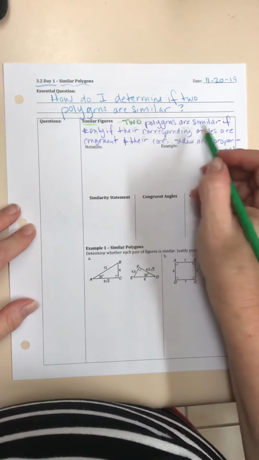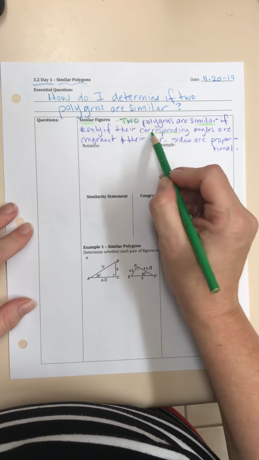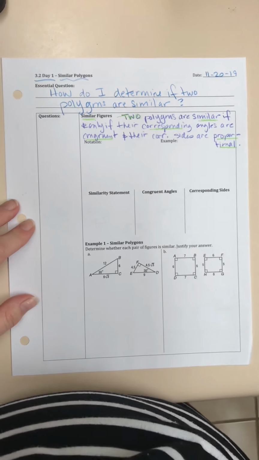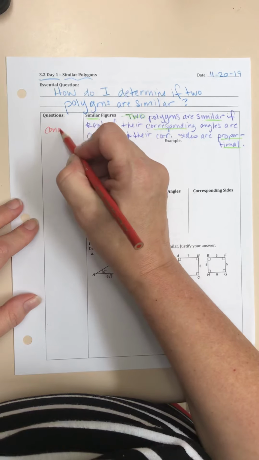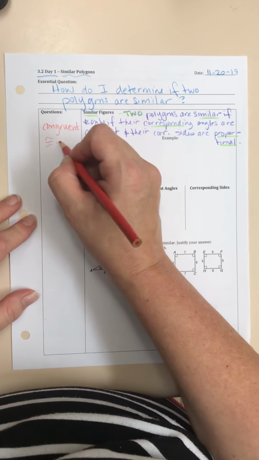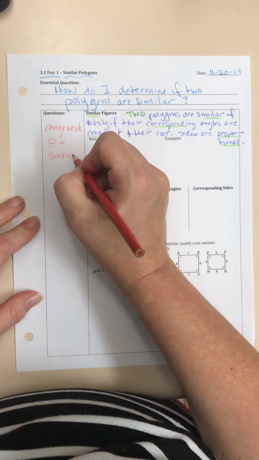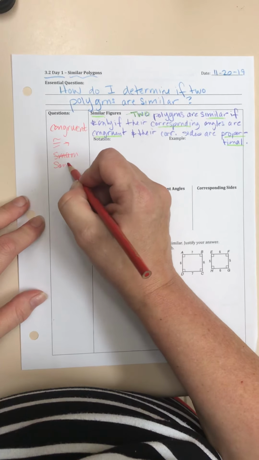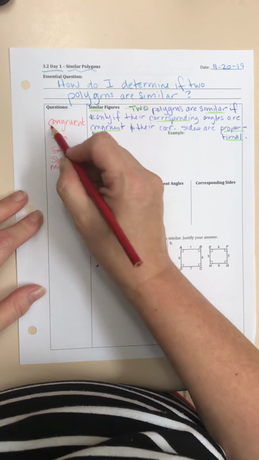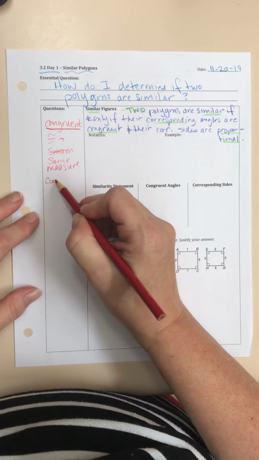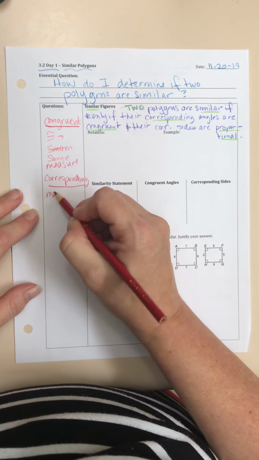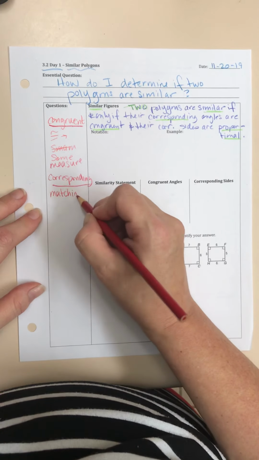So let's look at some of the important words. Similar, corresponding, congruent, and proportional. So congruent, we know. That's the same measure. Corresponding. That's matching. So the same location, the same position.